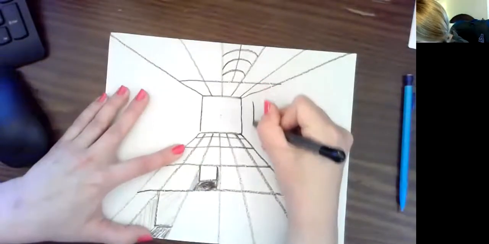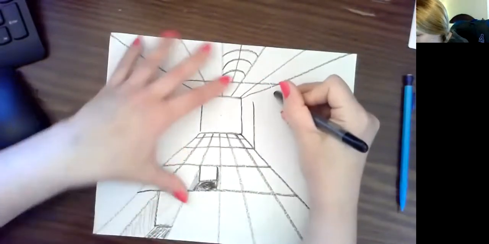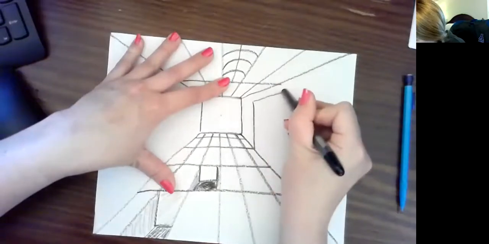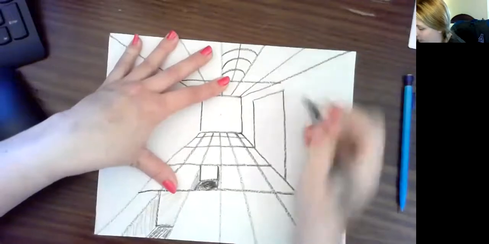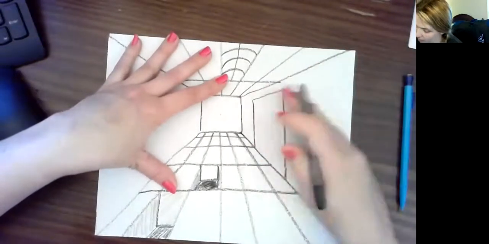Let's say you want to put a door here. So you decide how wide you want your door to be. This part goes at an angle, and then the door's frame is parallel to the edge of the paper. That one got a little bit off.